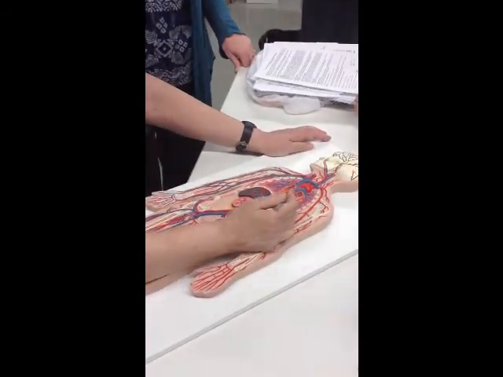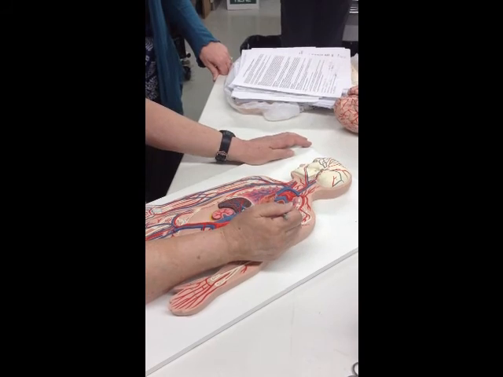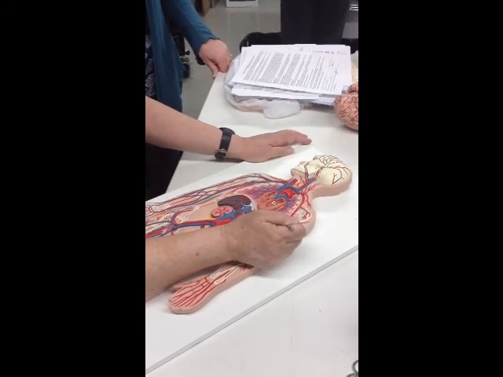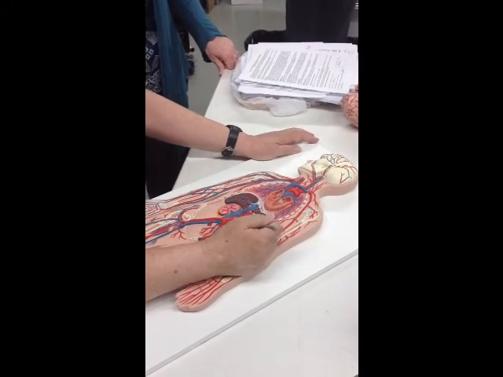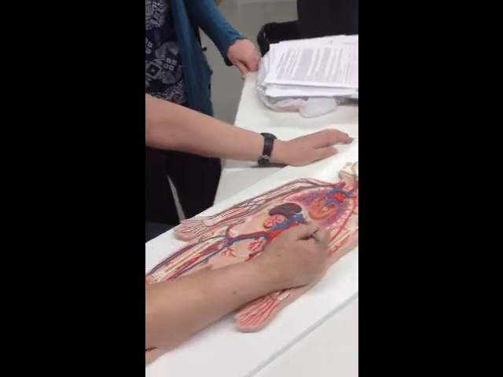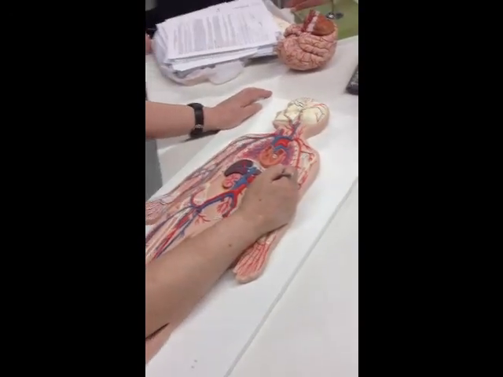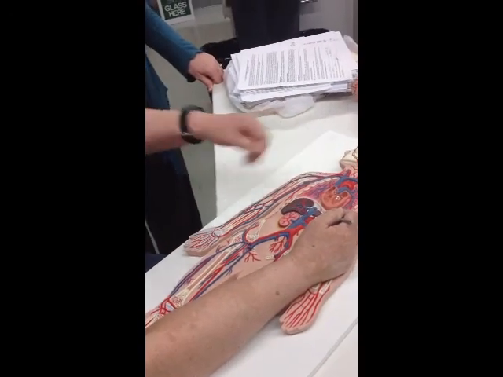Okay, so we have the descending aorta. In the upper part of the body, it's called thoracic aorta, and when it gets down here, it's abdominal aorta. And the first branches are these along the midline. You know what that is? We'll do it on the big model there.